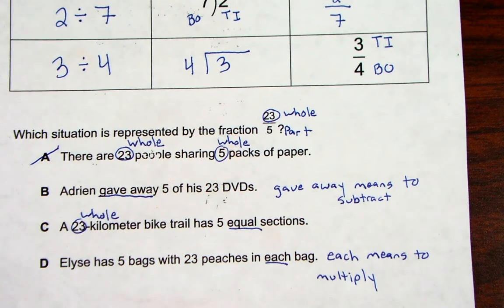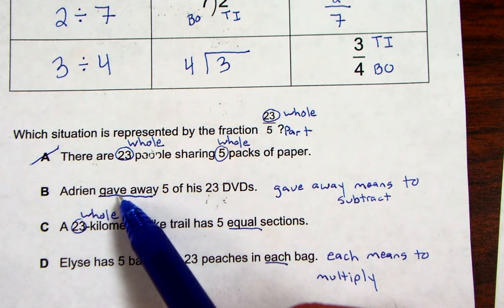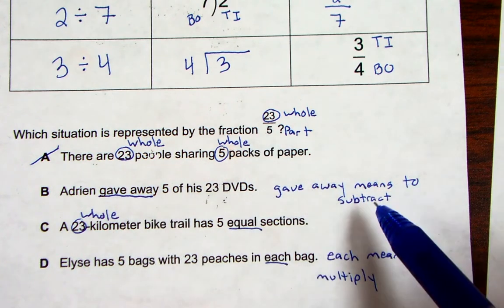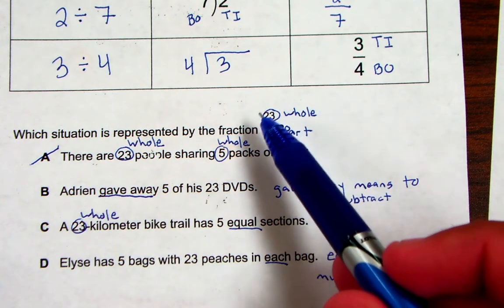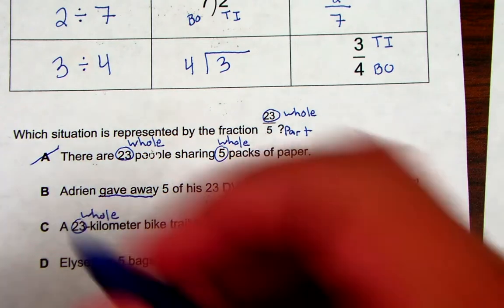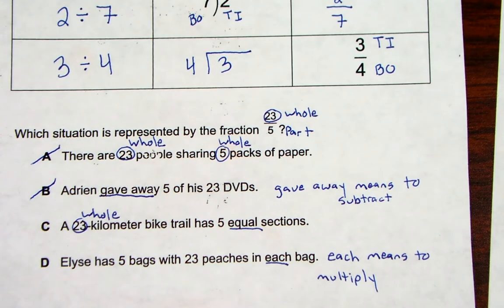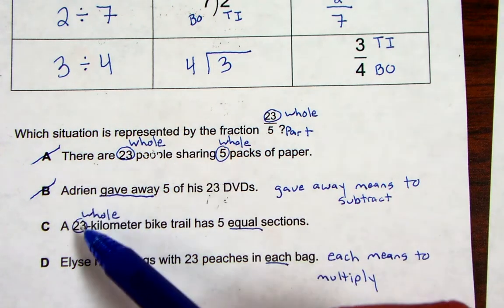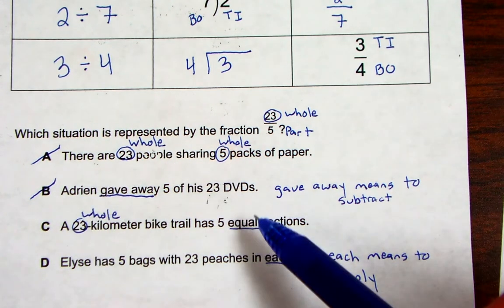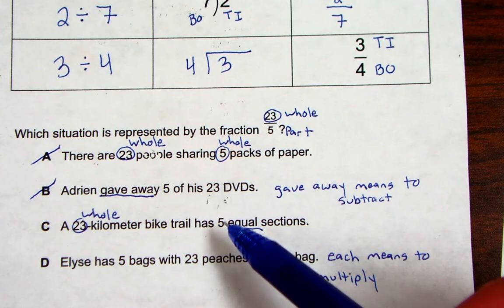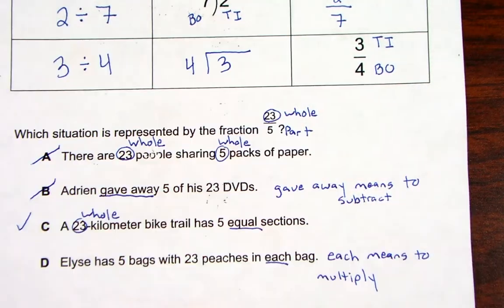B says Adrian gave away 5 of his 23 DVDs. Notice how I underlined gave away? Guys, gave away in math means to subtract. I'm not looking for subtraction. I'm looking for division. C: A 23 whole kilometer bike trail has 5 equal sections. So you're taking the whole and you are splitting it or dividing it into 5 equal sections, which is your part. That sounds good right there.